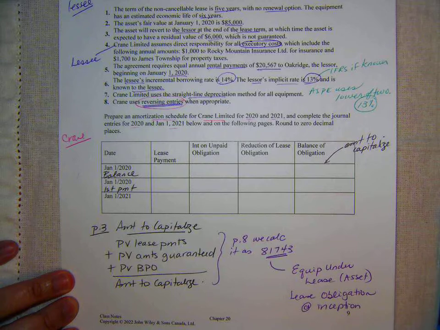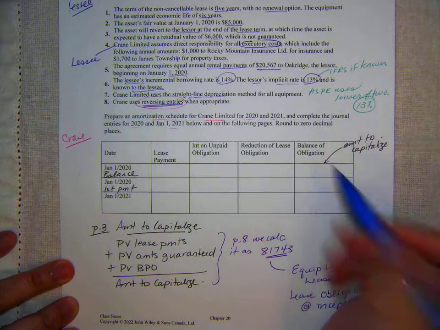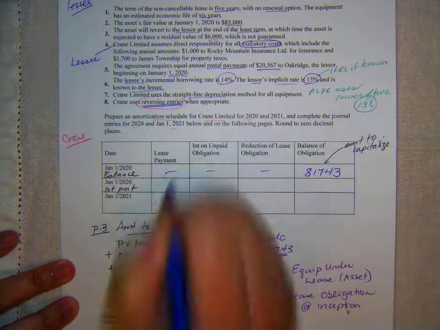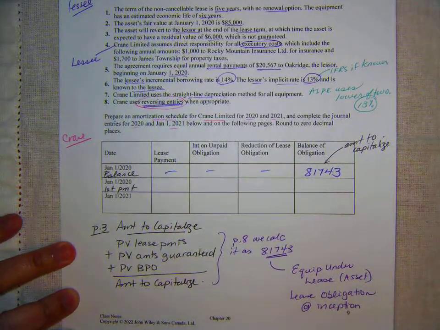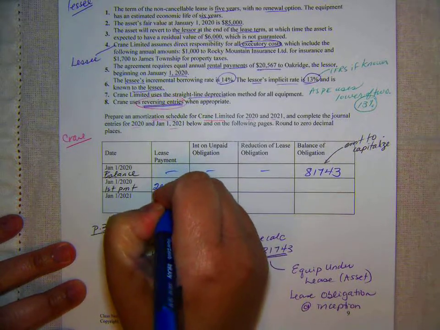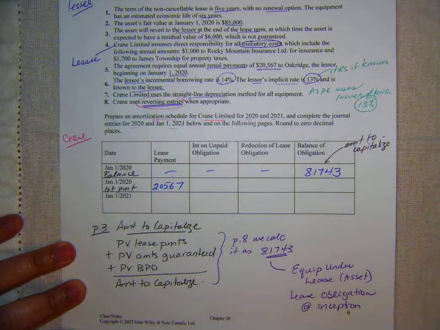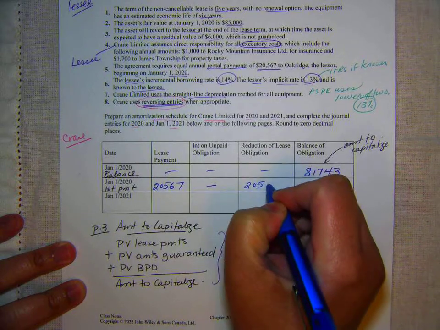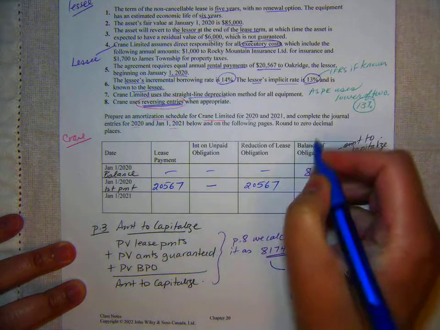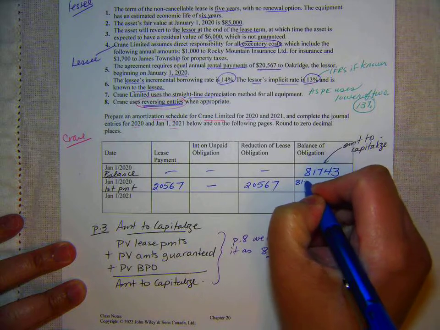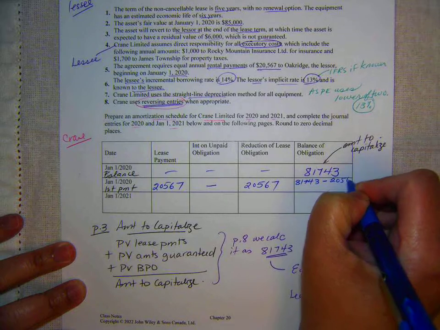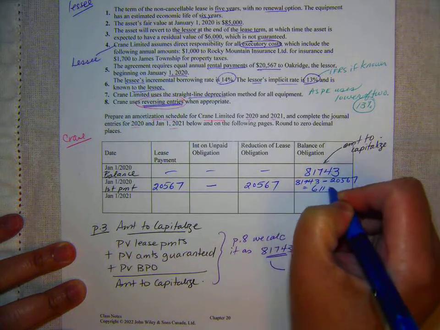Okay, so let's fill in our little chart. The balance of the obligation is the 81743, and there's nothing there. So remember, our first payment is 20567. And is there any interest since we're paying it on the very first day? Nope. So it all goes to the obligation, 20567, which means we have 81743 minus 20567, which is 61176.